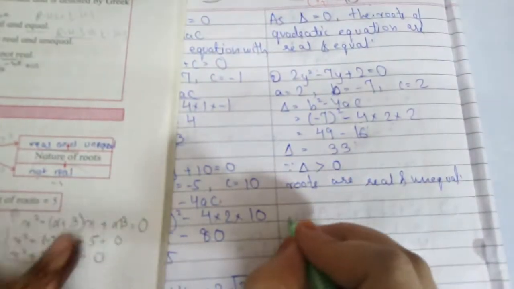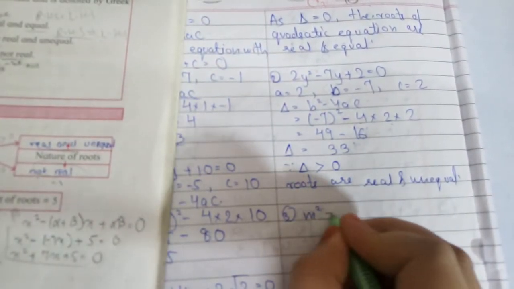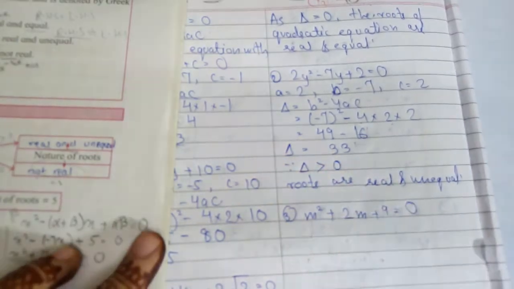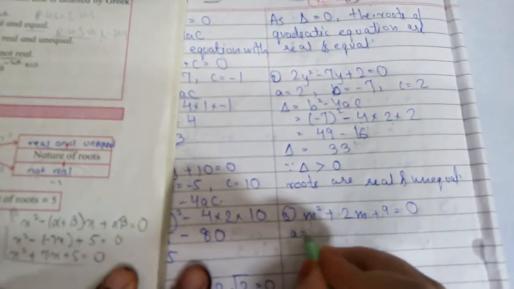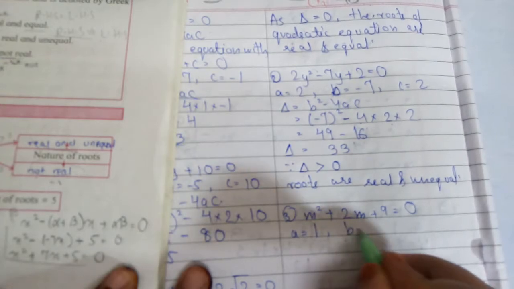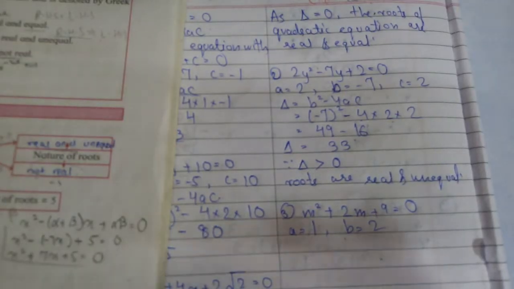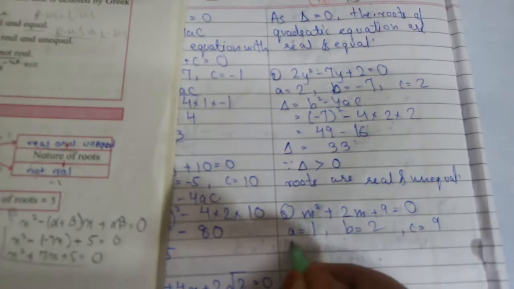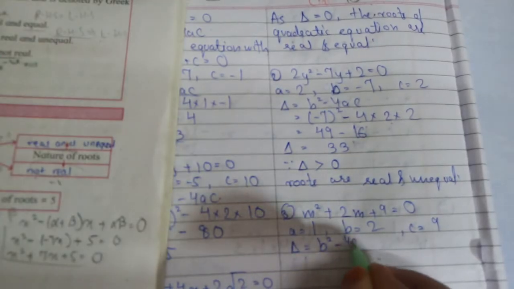Alright, now let's solve question number 3 also. That is m square plus 2m plus 9 is equal to 0. So here we will write, for the values, a is 1, b is equal to 2 and c is equal to 9. Alright, now let's find the discriminant. It is b square minus 4ac.